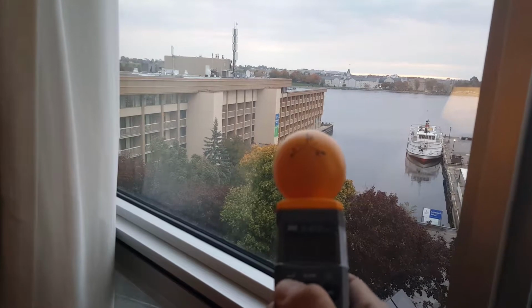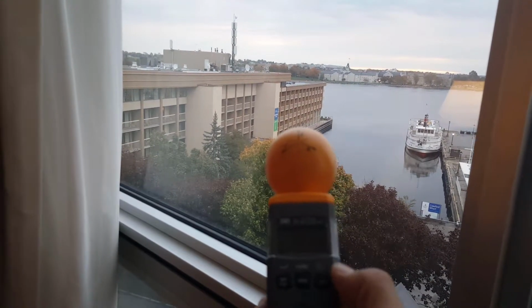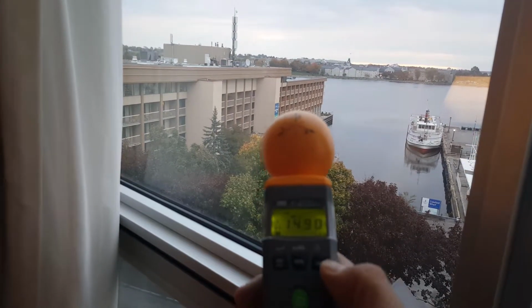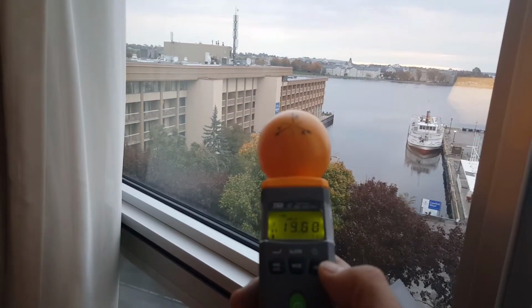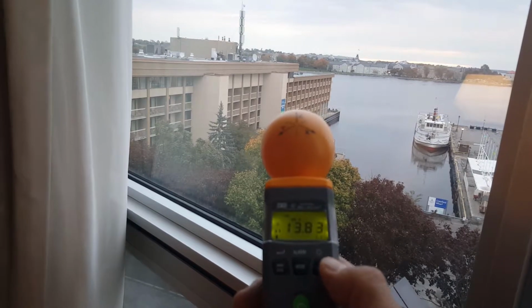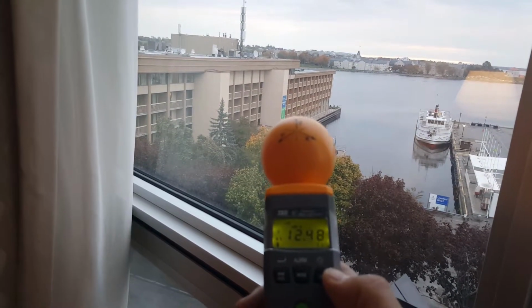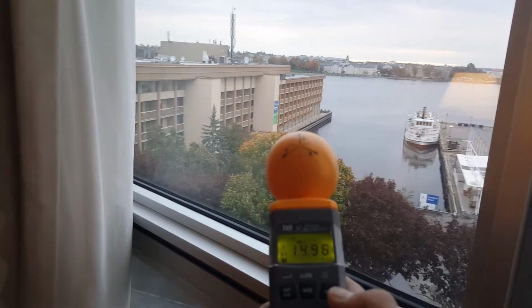By pressing the left button, it changes the mode. There are 4 modes: max, average, max average, and the real-time mode. Remember, to turn up the light, you press and hold the right button long enough, because if you just press without holding long enough, it will change the unit.